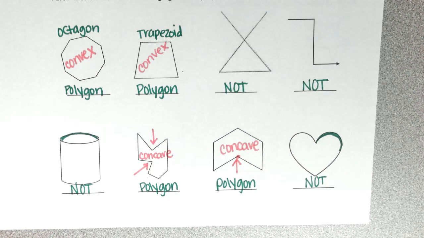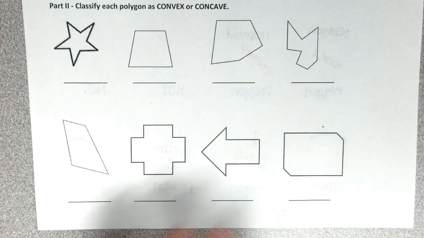I would now like you to turn your paper over. Everything on the back is a polygon. I want you in the blank to write concave or convex. Go. In the back, I want you to write on the blank, concave or convex. All of these are polygons.